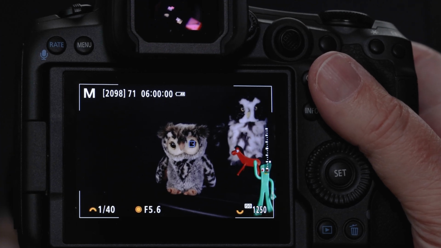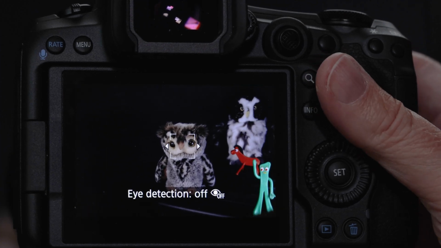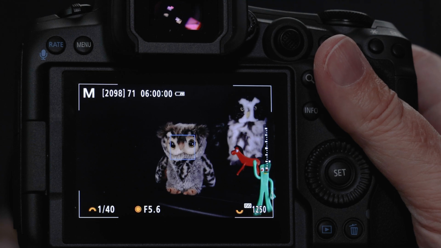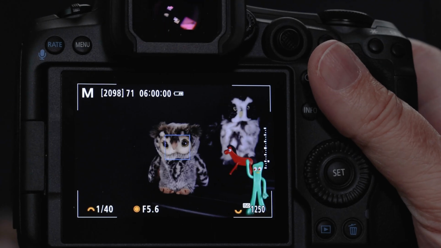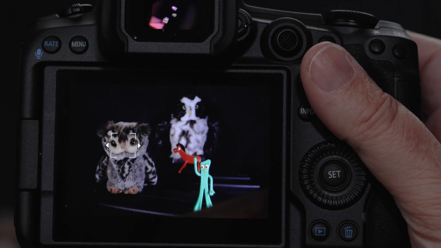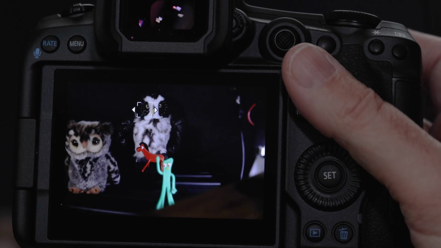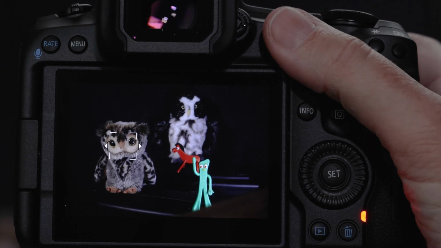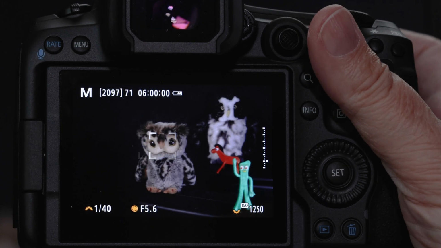Remember, the DOF button is set for that. If I hit the DOF button, look what it detects now. It detects the face. So if the eye detection is off, face detection is on. Can we get Gumby? No. Can we get Pokey? How do I get Pokey? I can't get Pokey either.